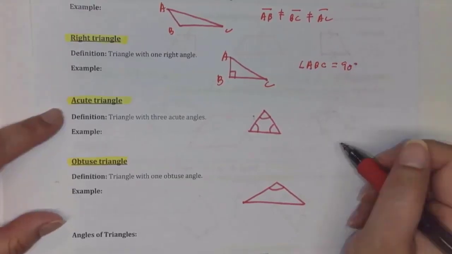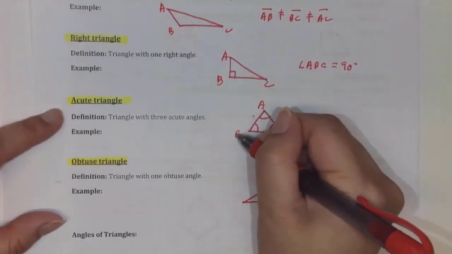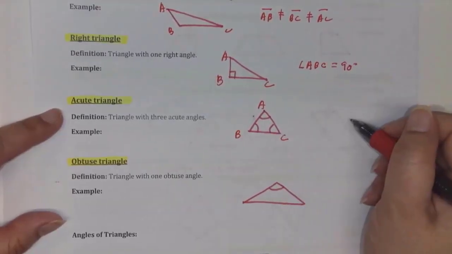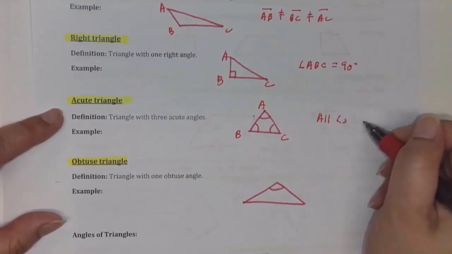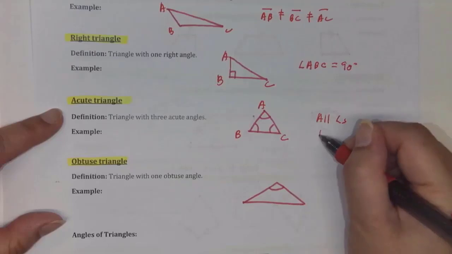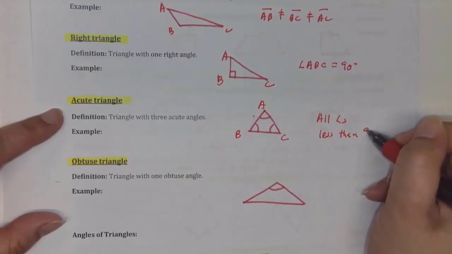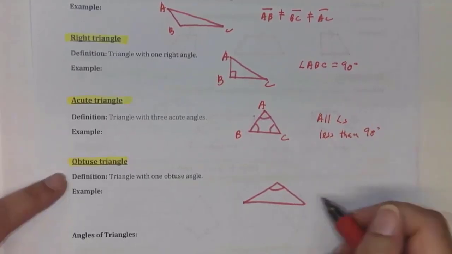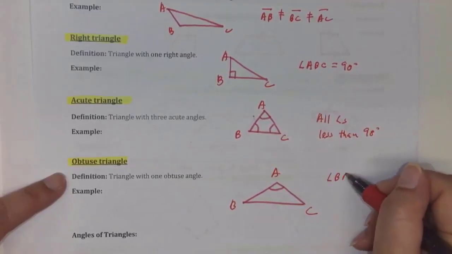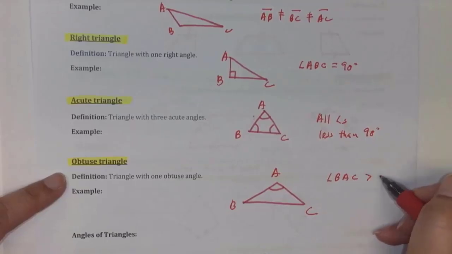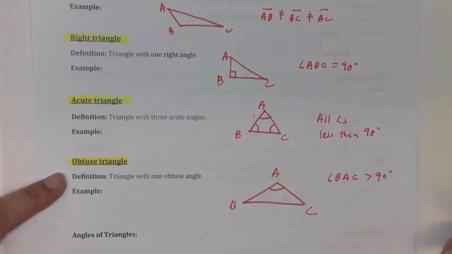An acute triangle has to have all of their angles what? Acute triangle, less than 90 degrees. An obtuse triangle, one of the angles needs to be greater than 90 degrees, meaning it's going to be an obtuse angle, right? Are we okay?